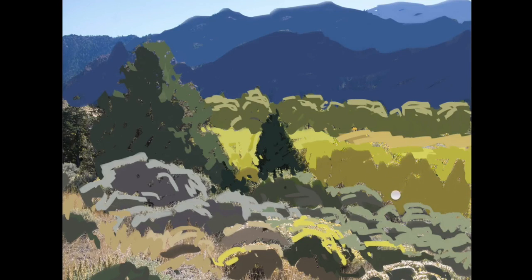And by the way, I didn't simplify this a lot. There's a lot of little smaller shapes of dark and light in here. But that's kind of why I took the photograph. I like that broken foreground of all those shrubbery.